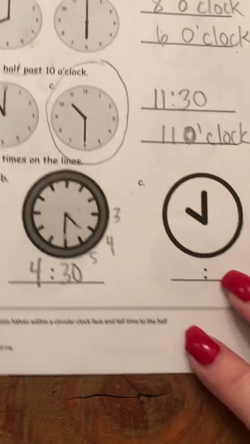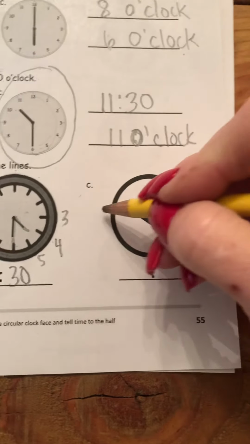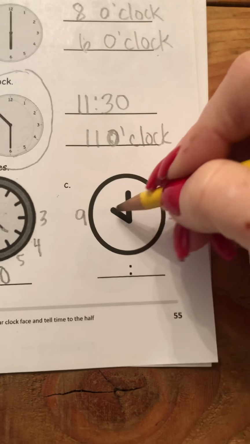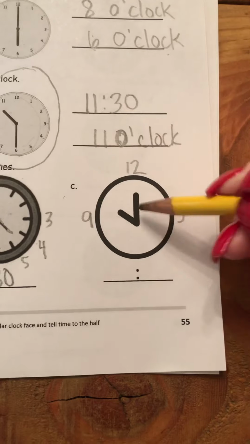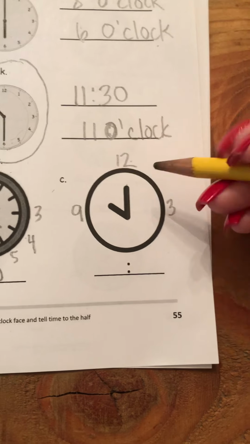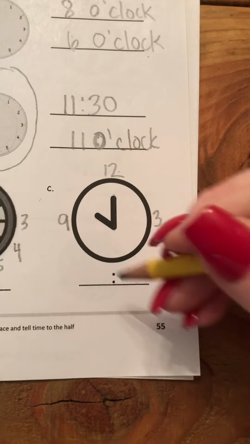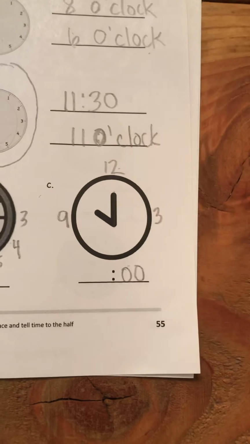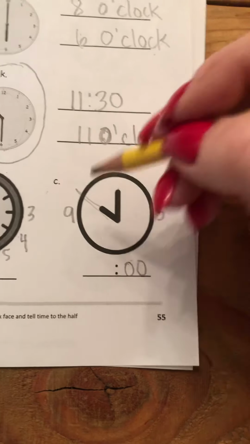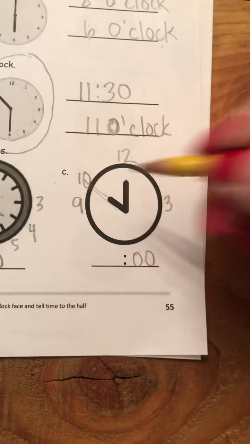It's tricky without numbers. So we know the 9 is here and the 3 is here. And the 12 is here and the long hand or the minute hand is pointing at the 12. When we write that in digital, it means the zeros go at the end. And what do you think the short hand would be pointing at? What number is right there? Good, 10 o'clock. Turn it over so we can do the back page.